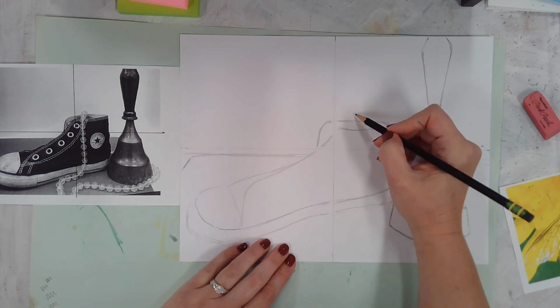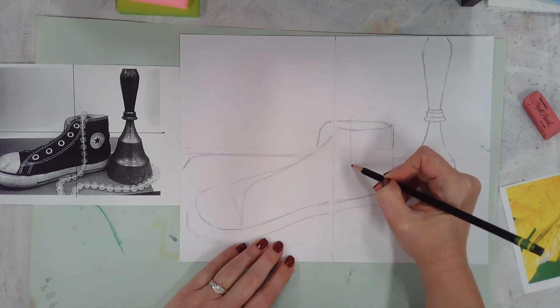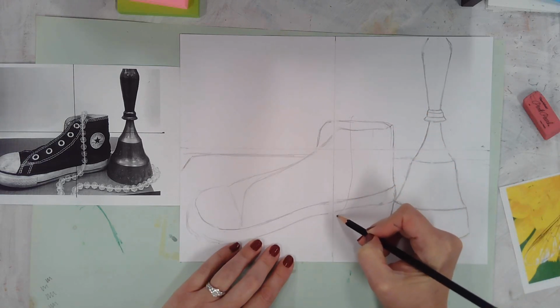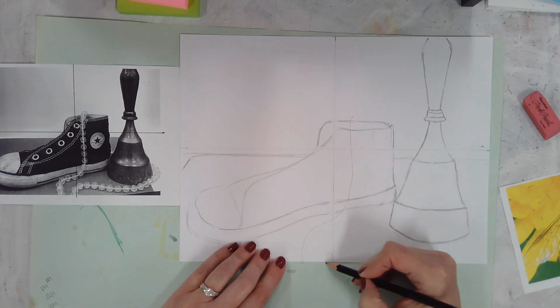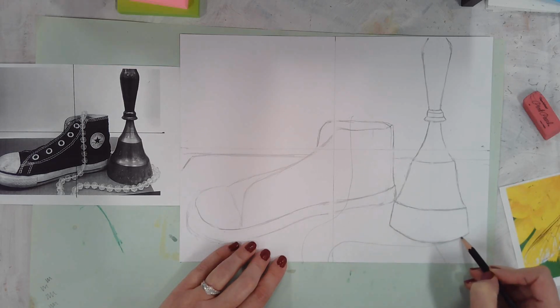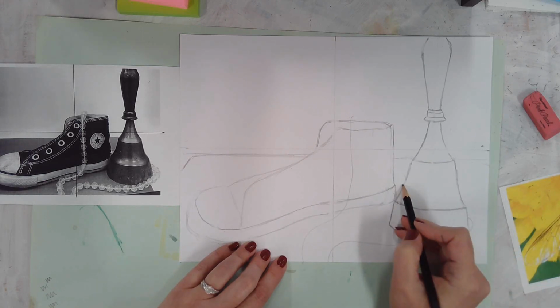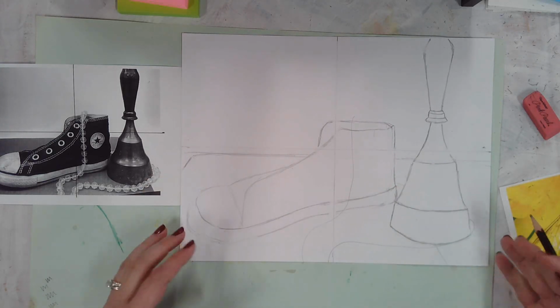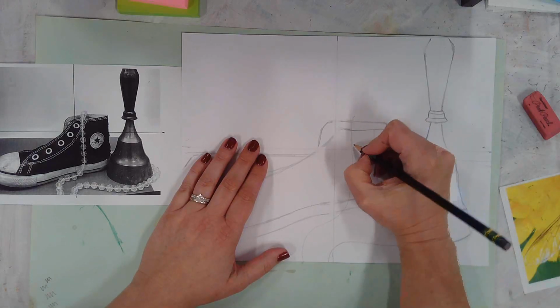So what I would do to draw the beads is start with a little line and go like this to take them on the path that they need to go. So I would go like that and then going around, okay, and then they kind of go back here. All right, so that gives me a path for my beads, and then I can draw little circles in.